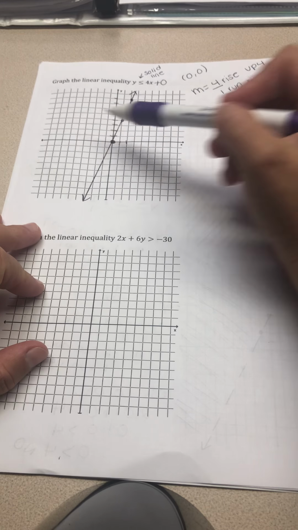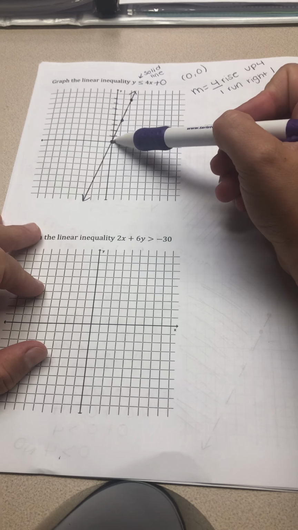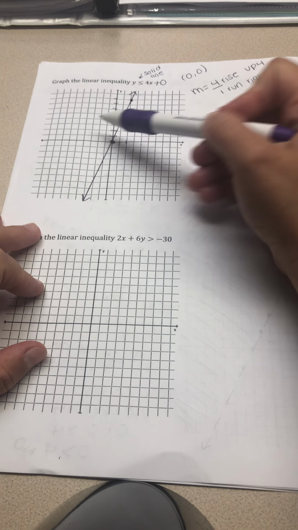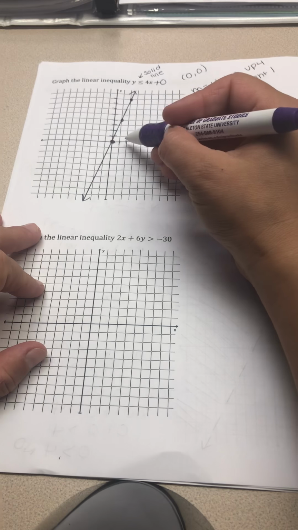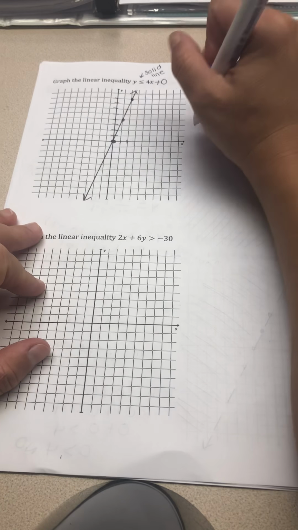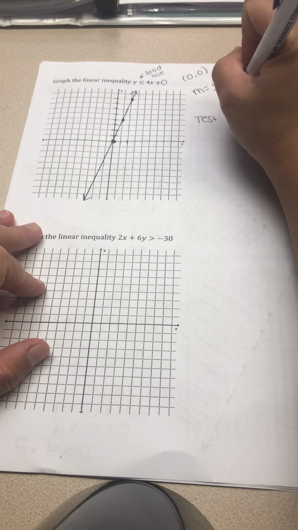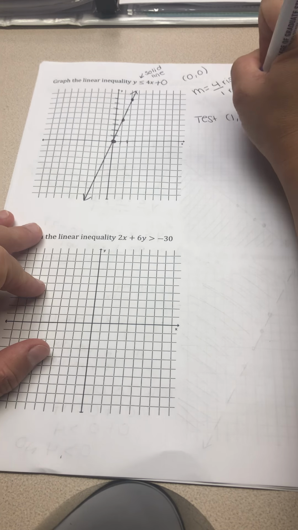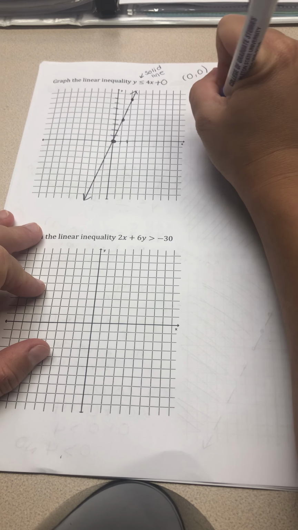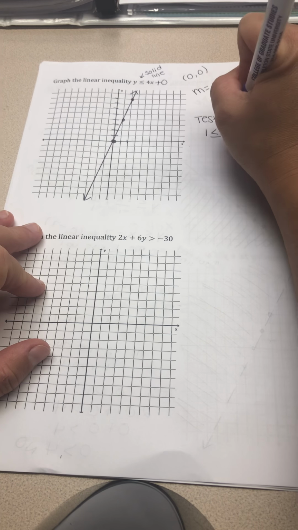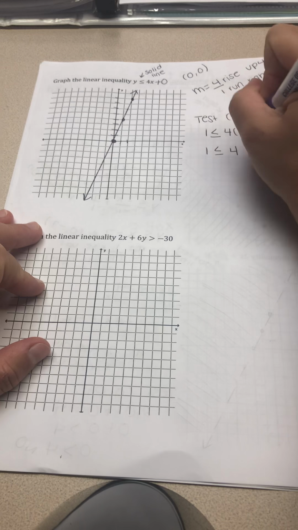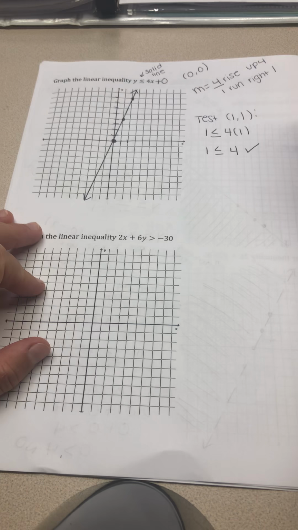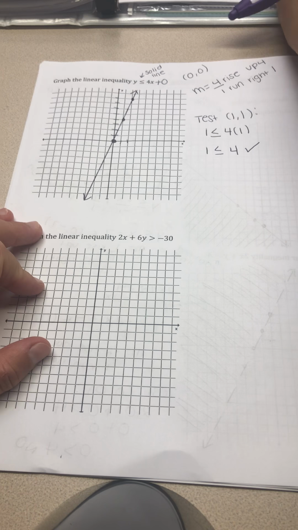Now I want to test, does this side work or does this side work? Now, 0, 0 is on the line, so it's not telling me one side or the other, so I have to pick another point, any point. Let's pick 1, 1, I don't know. So testing 1, 1. So y value is 1, less than or equal to 4 times our x value, which is 1. 1 is less than or equal to 4. That is true. That's a true statement.